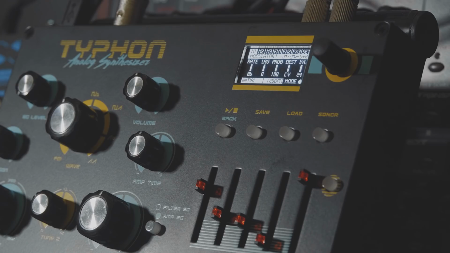So what is lag? Well, lag is a smoothing algorithm. So rather than each of those random values being jumped to immediately, it's like a slew control. We are slowly drifting from one value to the next.